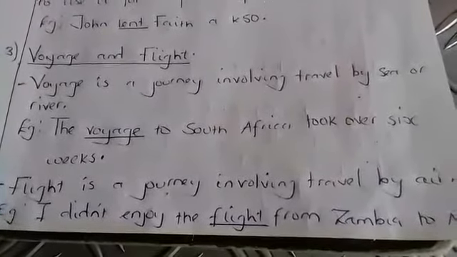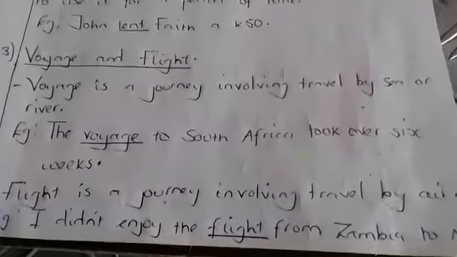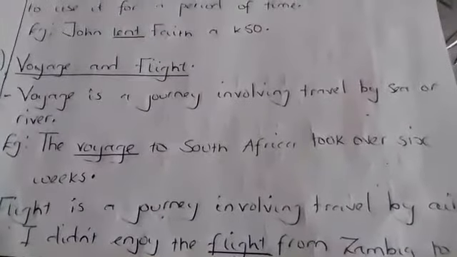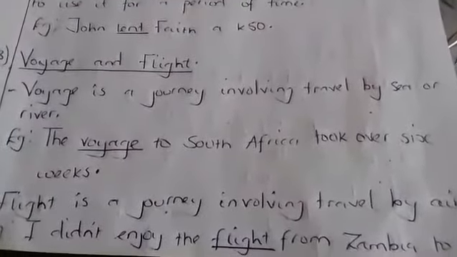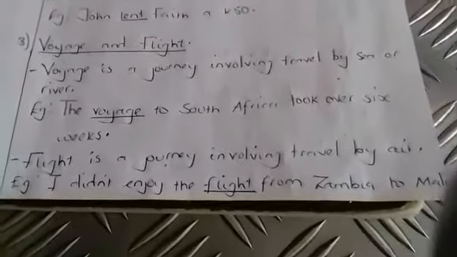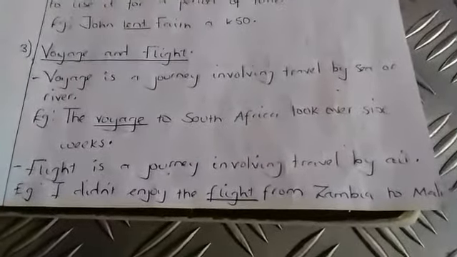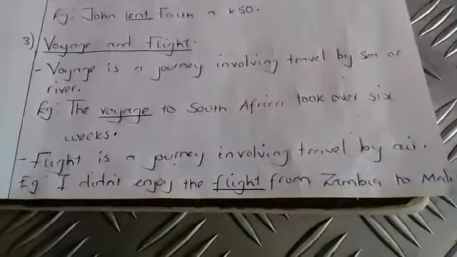The example, the voyage to South Africa took over 6 weeks, meaning these people traveled from wherever they were coming from to South Africa by sea or water, and it took them 6 weeks. The other word is flight. Flight is a journey involving travel by air. So you get to travel using an aeroplane. Example, I didn't enjoy the flight from Zambia to Mali.